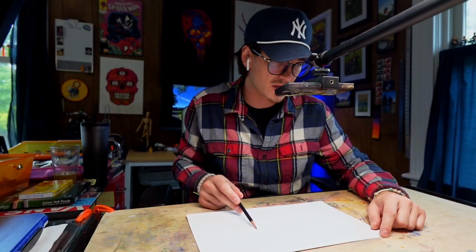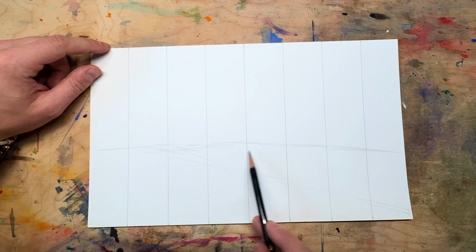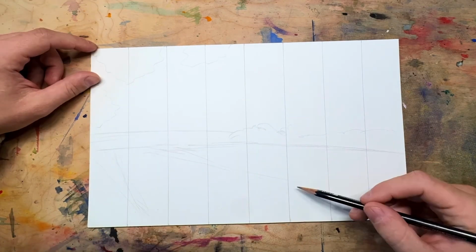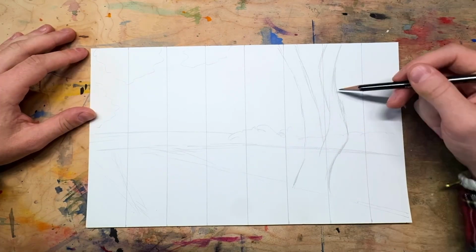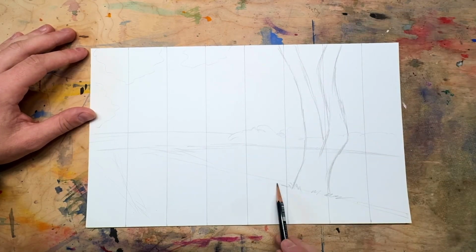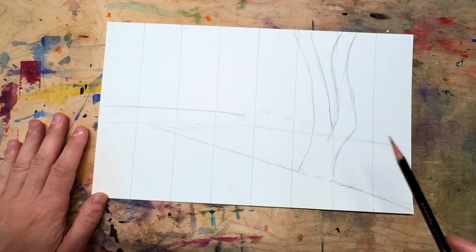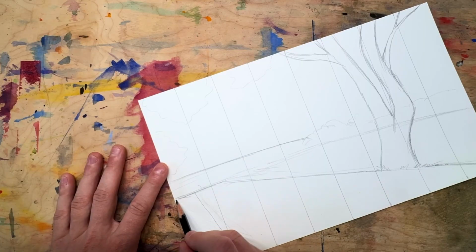I'm just keeping the sketch pretty loose right now. I'm trying to exaggerate some parts to make sure that every section has something going on in it, because I don't want it to be boring. So what I'm gonna do is extend some of these leaves coming down from the trees to fill up some little areas. And this tree is obviously the focal point, so I want this to extend more than just one section.